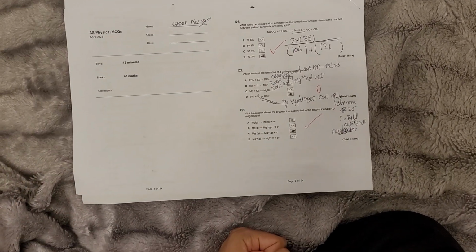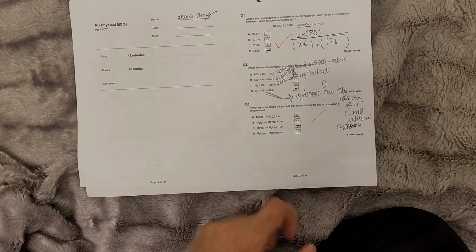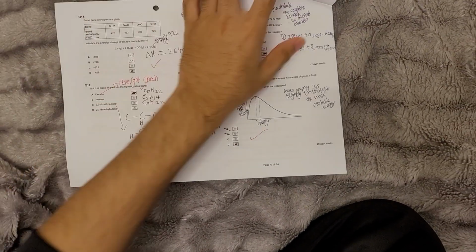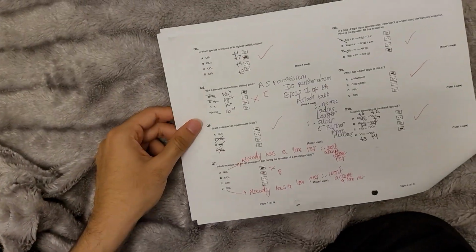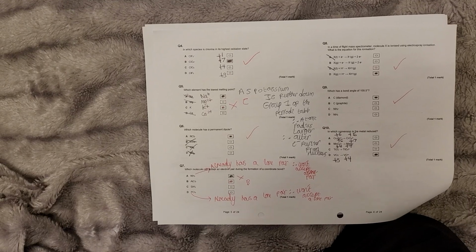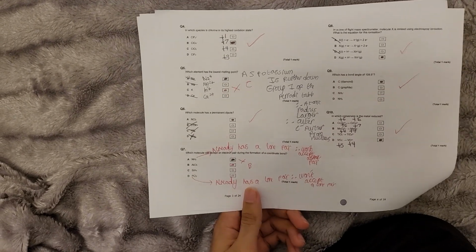Which equation shows the process that occurs during the second ionization energy of magnesium? This one, obviously, is just how well you know how to construct those equations. Which species has chlorine in its highest oxidation state? B, +7. You just work out all the oxidation states and then compare them.